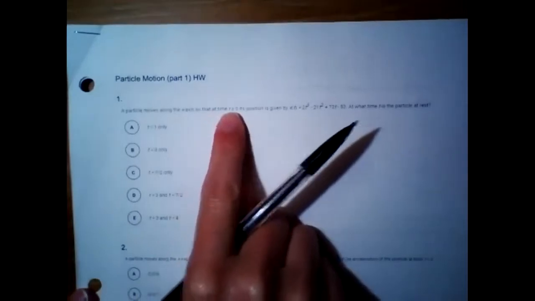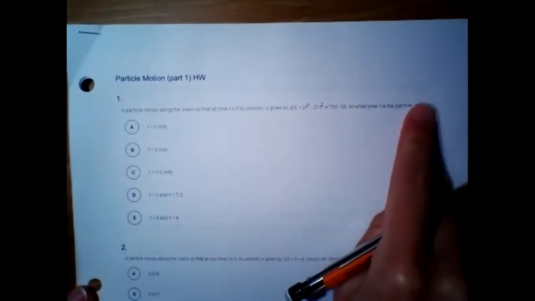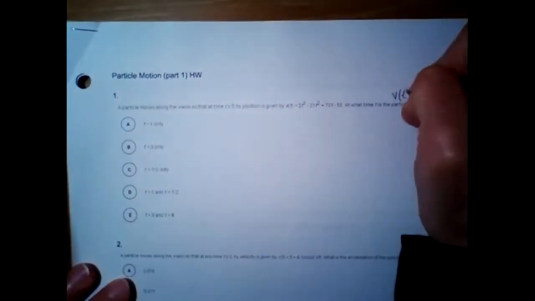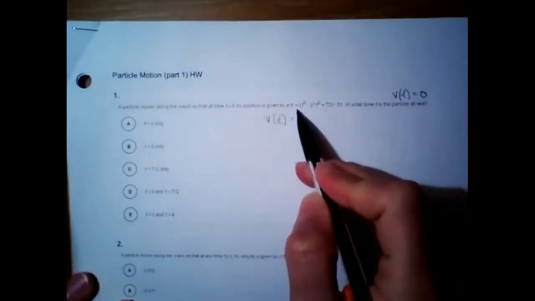All right, so this one says a particle is moving along the x-axis, times are positive, position is given by this function. When is the particle at rest? So at rest means that it is not moving, and so that's going to be velocity equals 0. So I'm going to get the velocity, set it equal to 0. And so velocity is going to be the derivative of position.